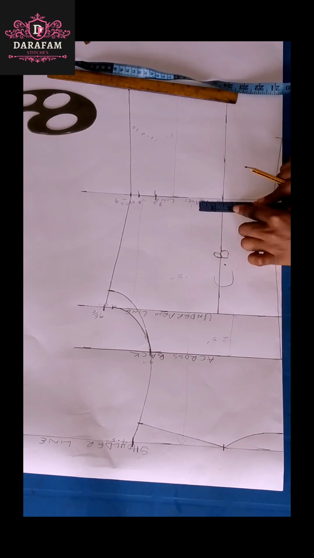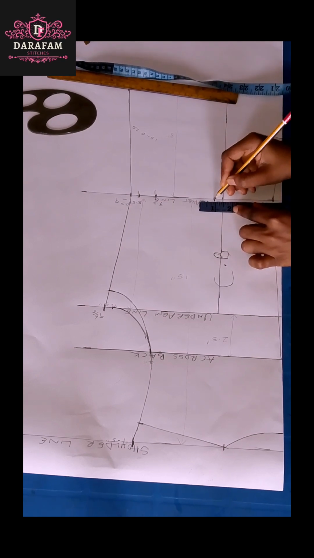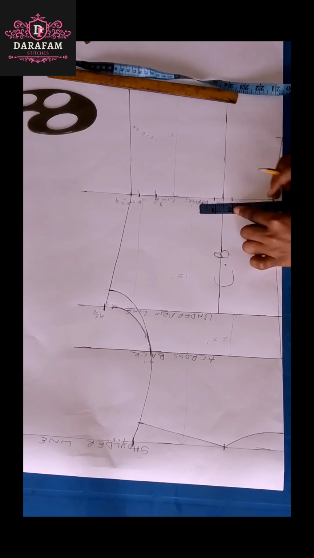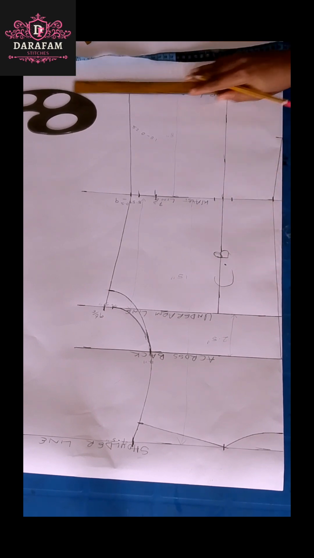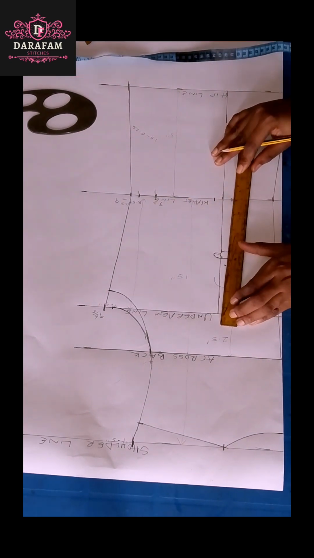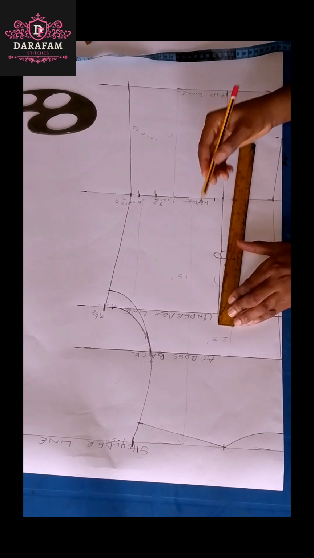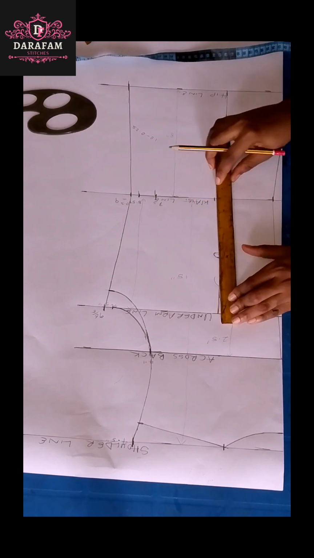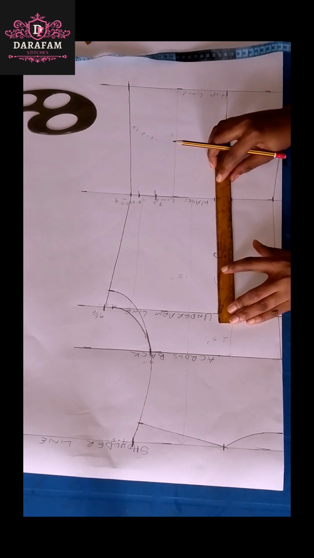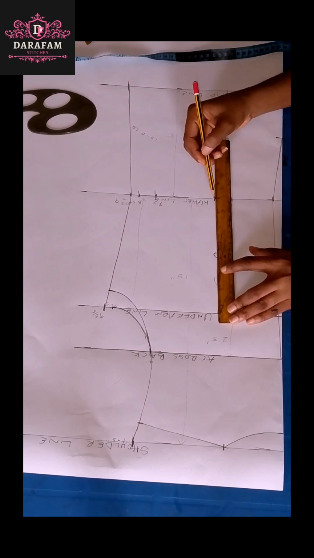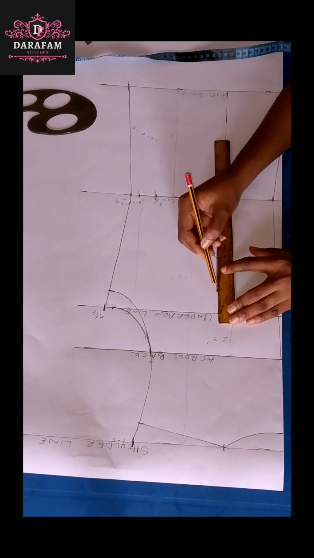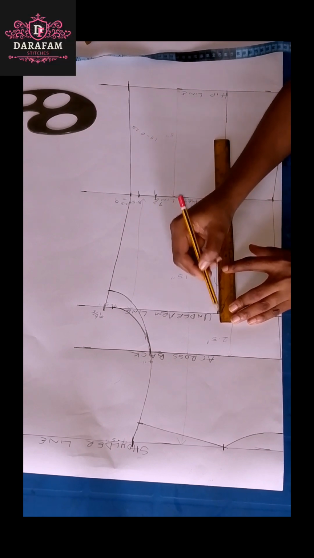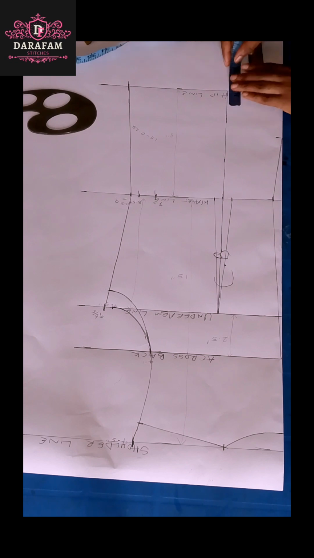So this is me bringing out the dart, 1 inch dart from the waist. So I connect the line. That's all about the back. Just connect the line from waist to underarm, then take in 1 inch.